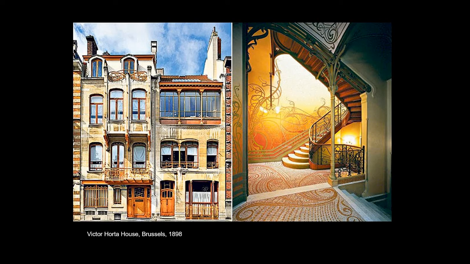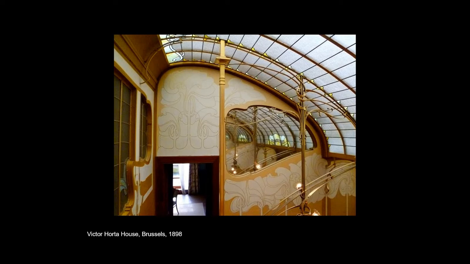Great thing about iron is you can heat it up, you can bend it, you can curve it, you can make it to any shape. You can see how the roofs are made out of glass. Glass was, again, a new material. And so you could make these organic surfaces.